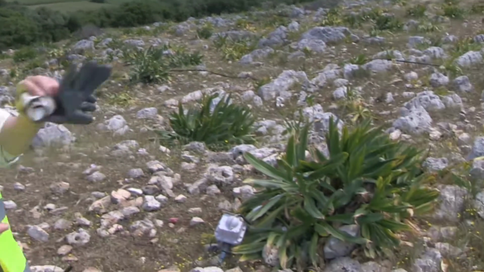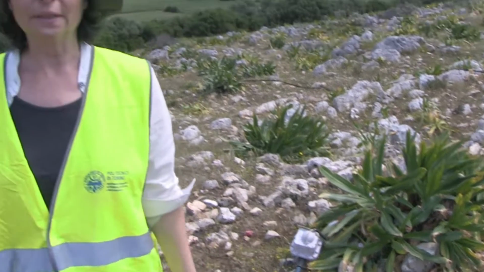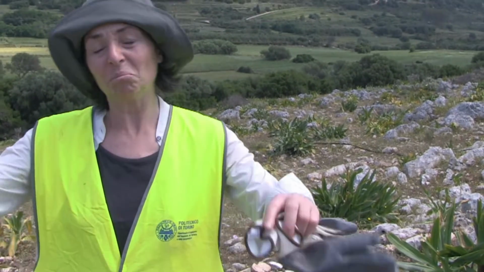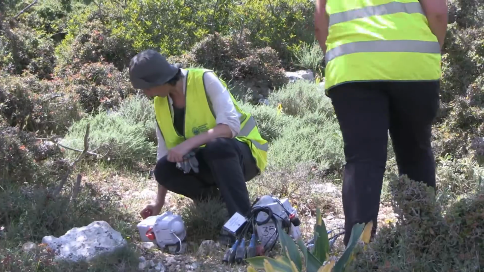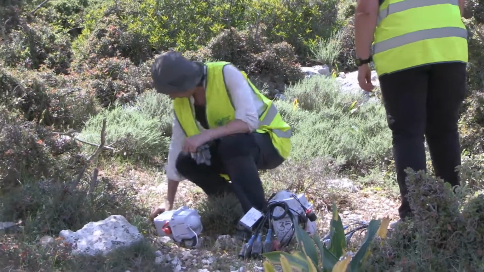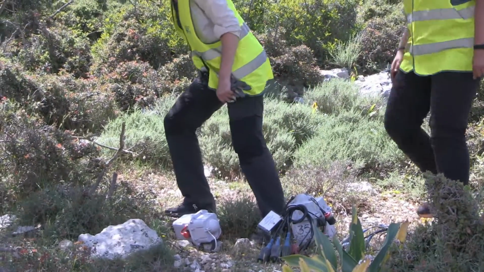We are deploying a large array of seismic sensors to do what is called a surface wave tomography. This array, you see one of the sensors here that has just been deployed, is a more or less regular grid that covers the whole area, and it will be left listening and measuring the seismic noise for a week.